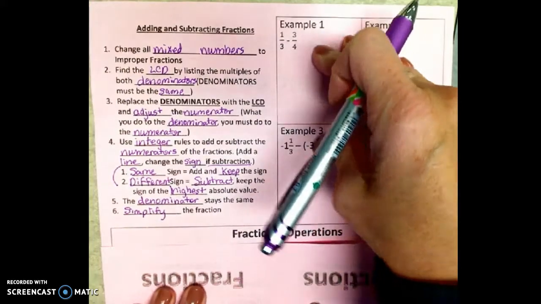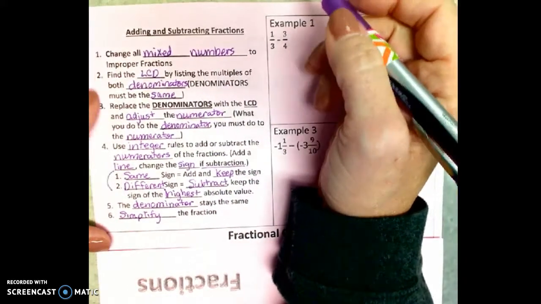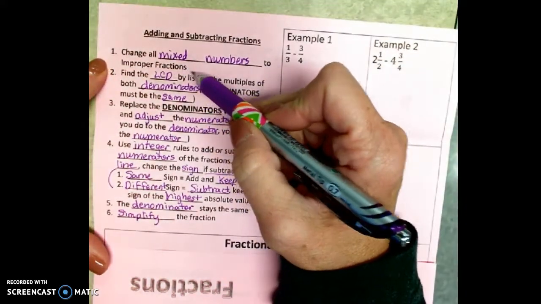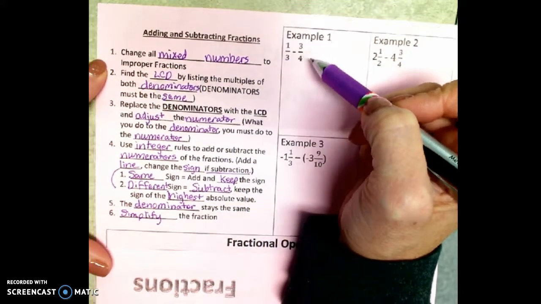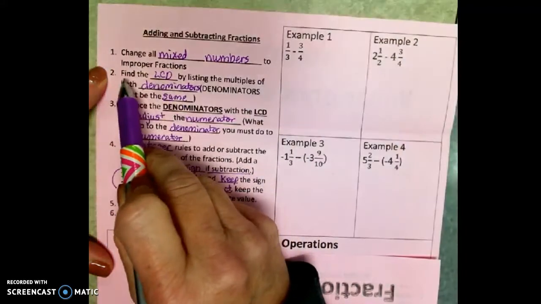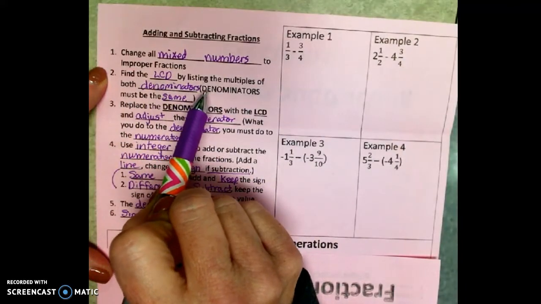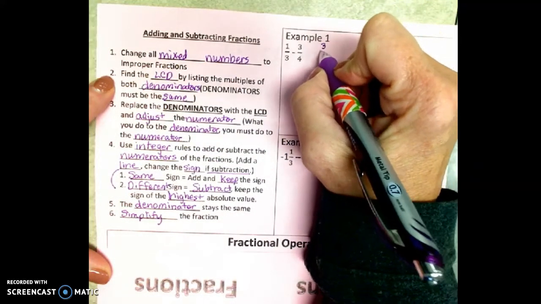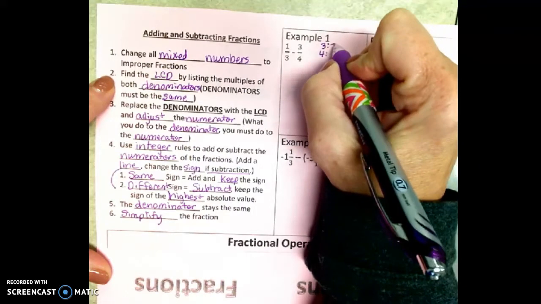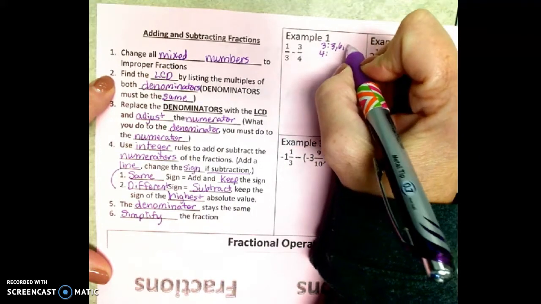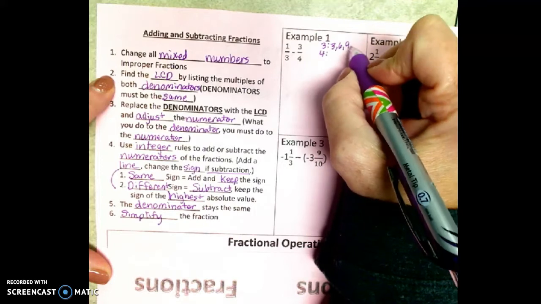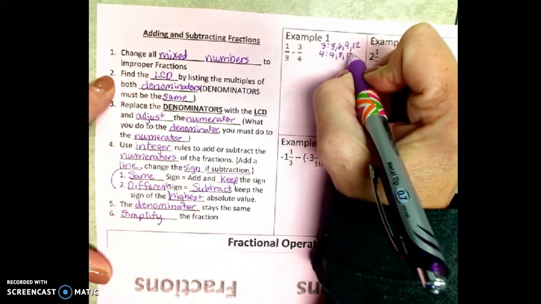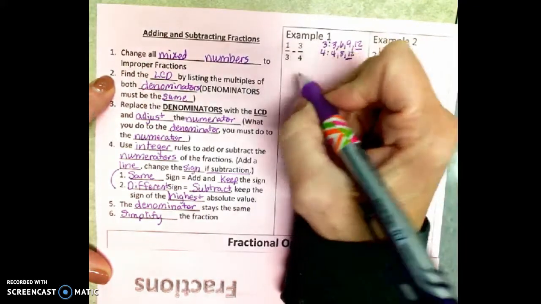Okay, let's look at example 1. We have 1/3 minus 3/4. Our first step is to change mixed numbers to improper fractions. We don't have any mixed numbers. So we're going to go to step 2, find the LCD by listing multiples of both denominators. So my denominators are 3 and 4, and you may not even have to list those. You might recognize right off the bat what the common denominator is. 3, 6, 9, 12; 4, 8, 12. There's our least common denominator.